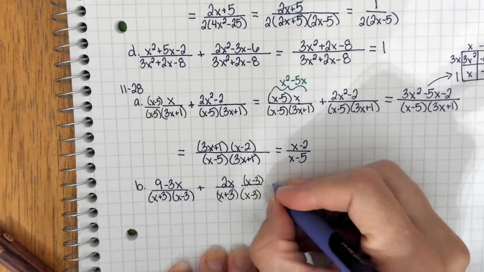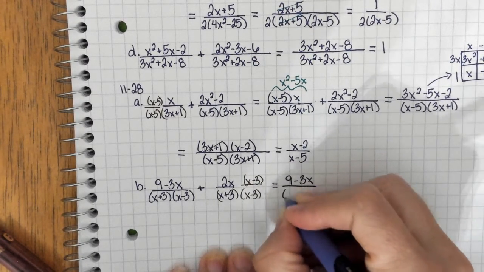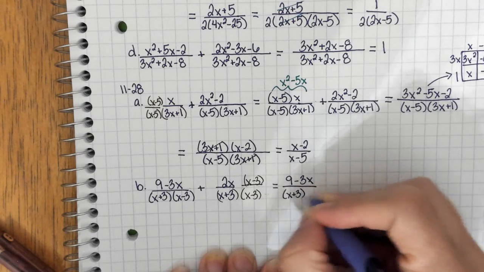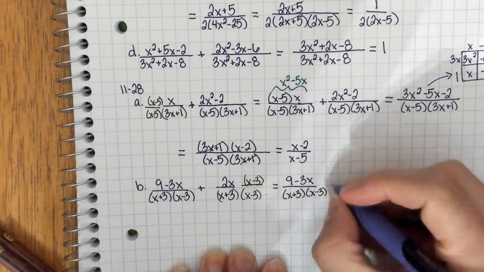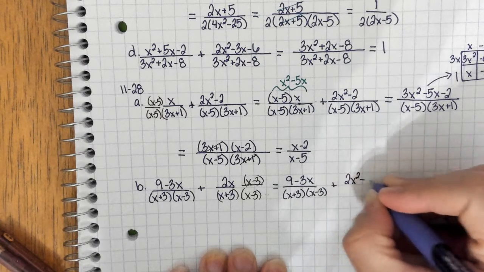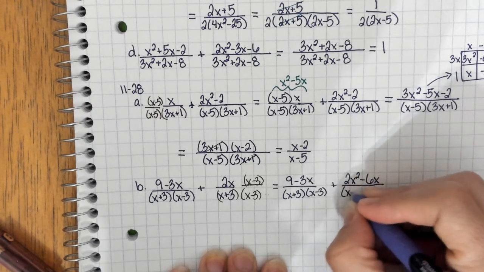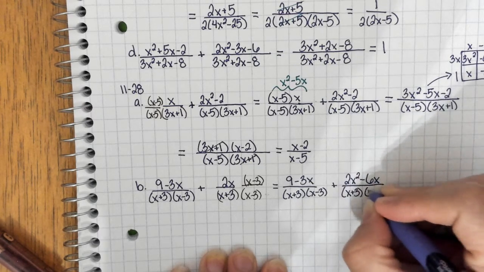So 9 minus 3x over x plus 3 times x minus 3 plus 2x squared minus 6x over x plus 3 times x minus 3.